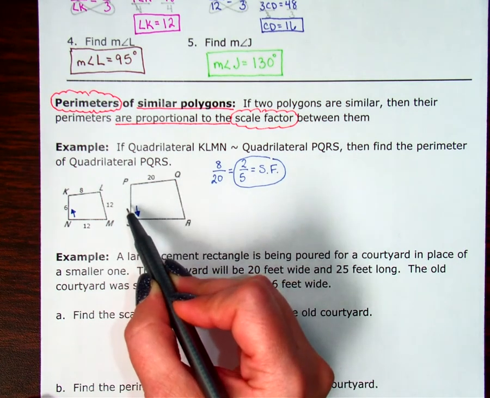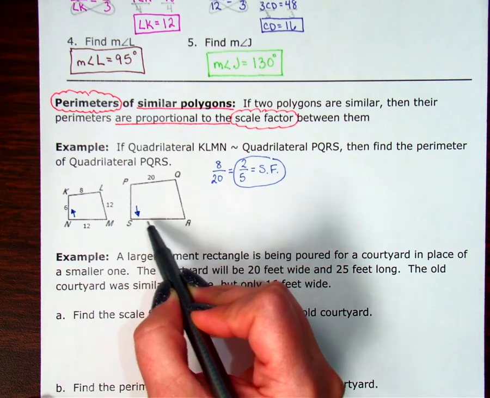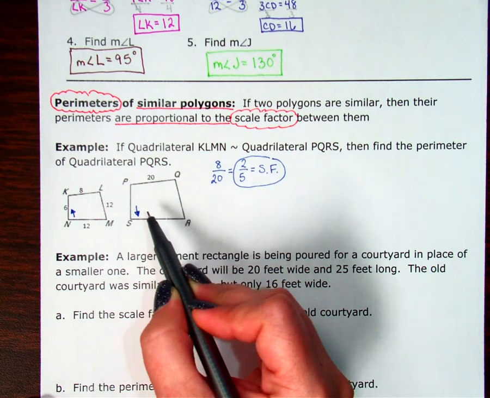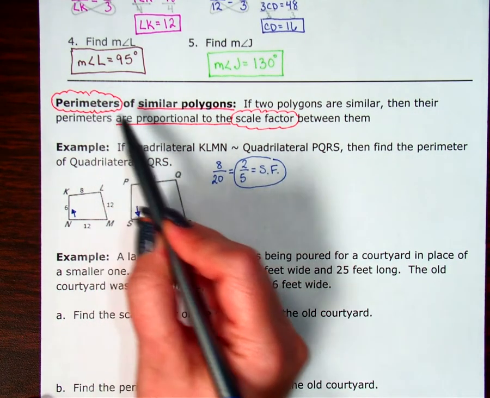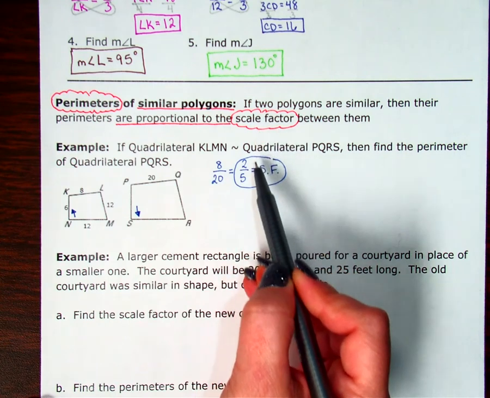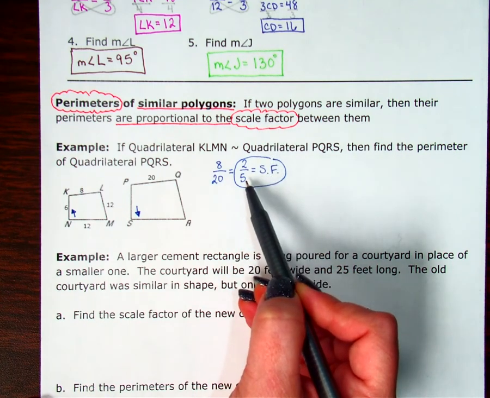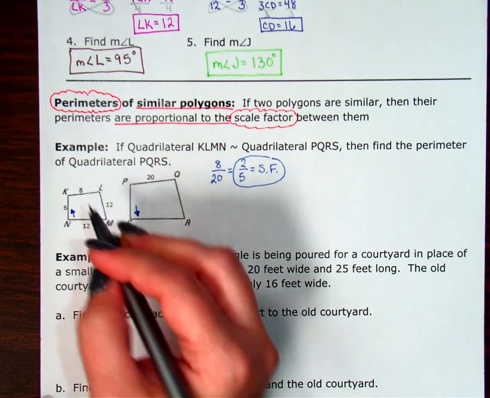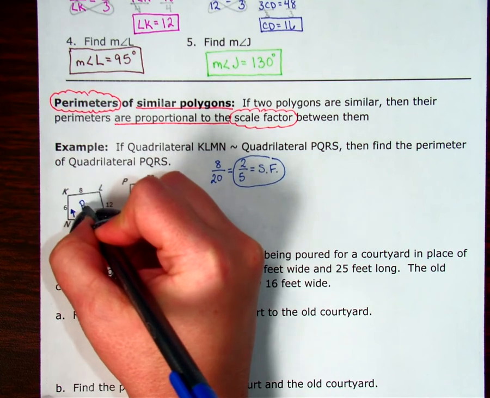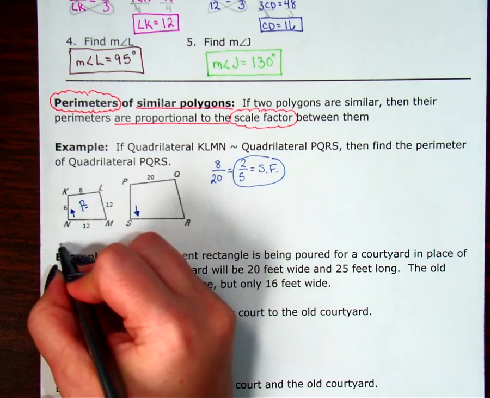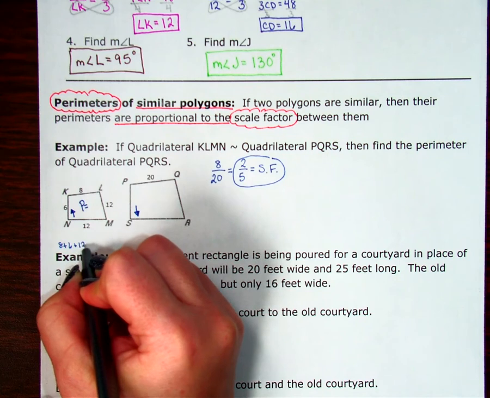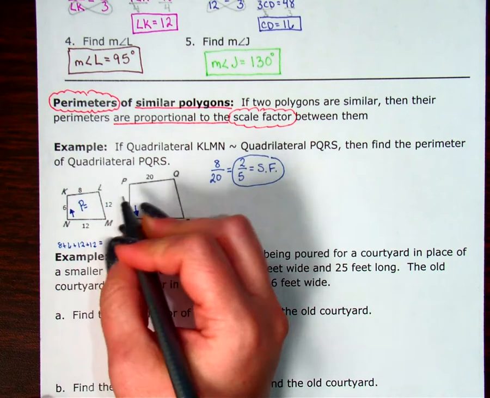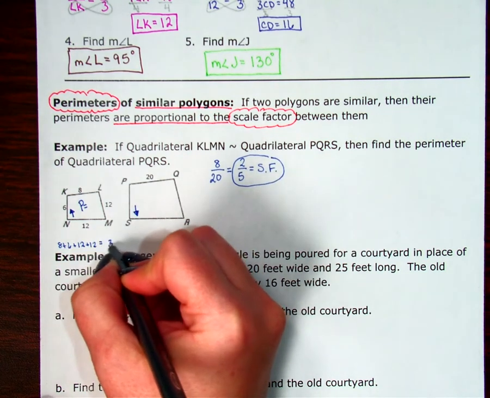But that means I have to do a proportion for PS, a proportion for SR, and a proportion for RQ before I can add the 4 sides together. But since my perimeters will also reduce to the same scale factor, 2/5, I can eliminate all of those steps and only have to do 1 if I know all the sides of 1, because this one is easy to find the perimeter. My perimeter here is going to be 8 plus 6 plus 12 plus 12, right? Add the sides together to find my perimeter, which is going to give me 38.